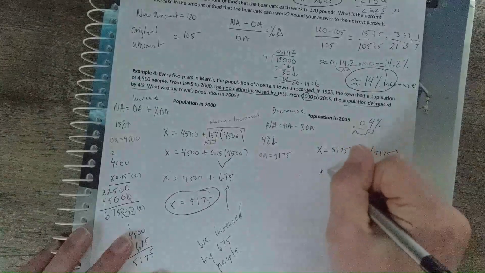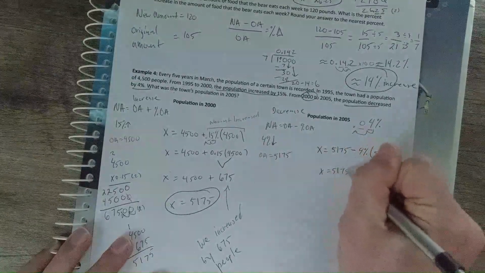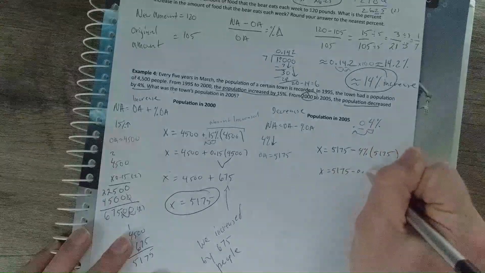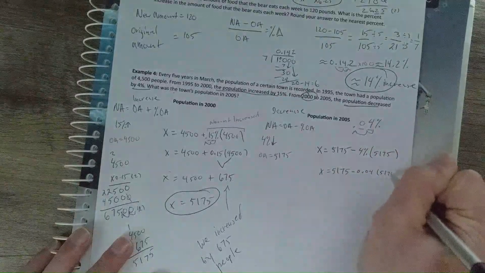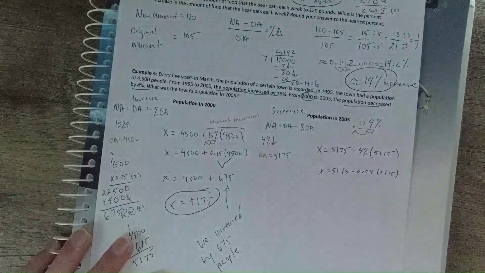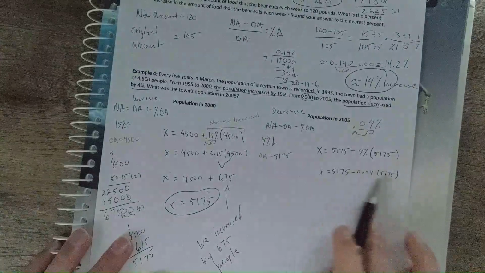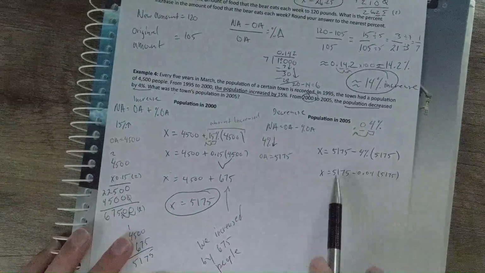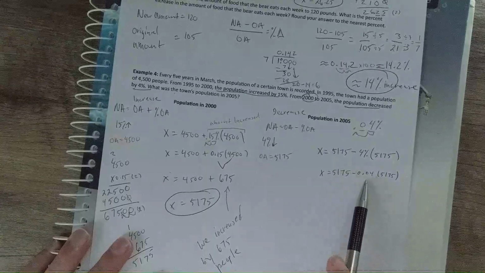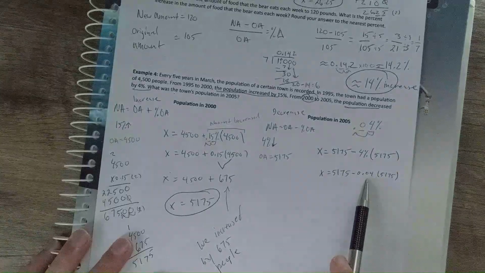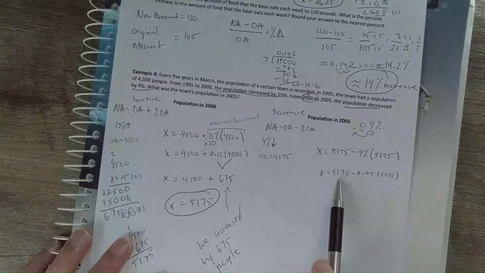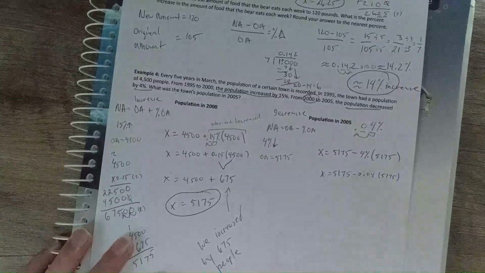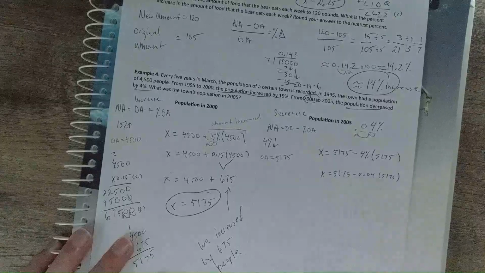So this becomes x is equal to 5,175 minus 0 and 4 hundredths times 5,175. Remember, we need to do PEMDAS, so we don't want to subtract first. Again, if we're decreasing by 4%, that means our new amount is going to be 96% of 5,175. You can do that if you want. We're going to continue doing it this way.